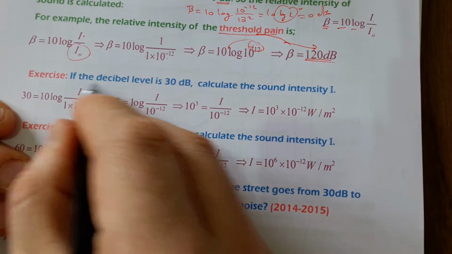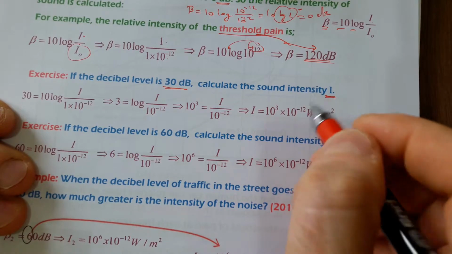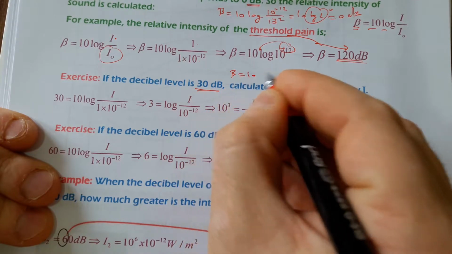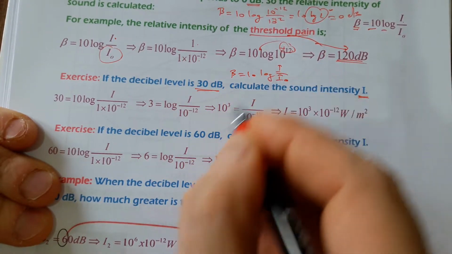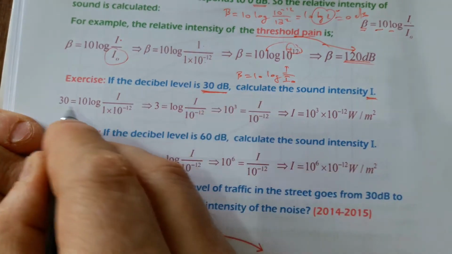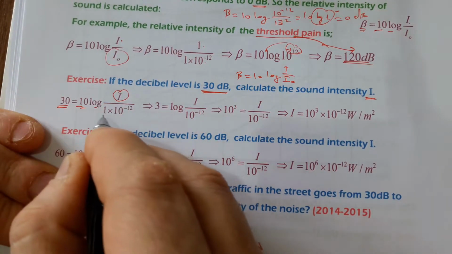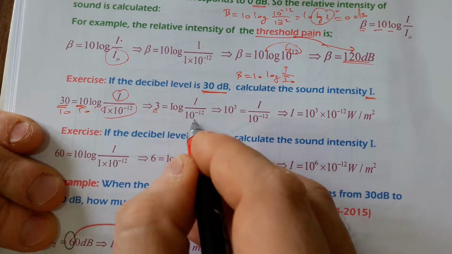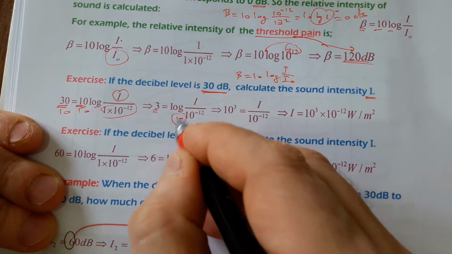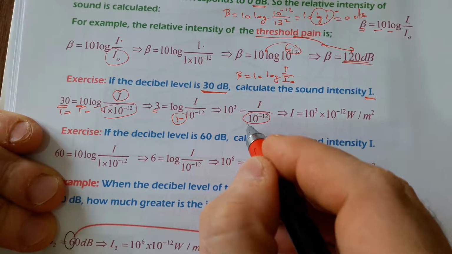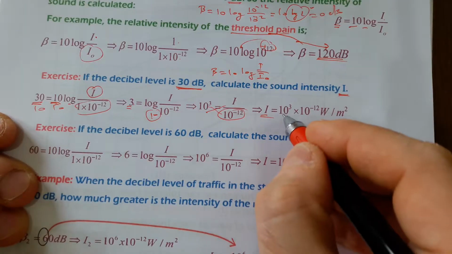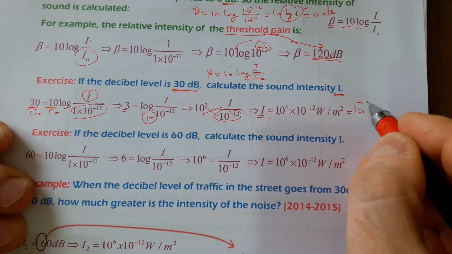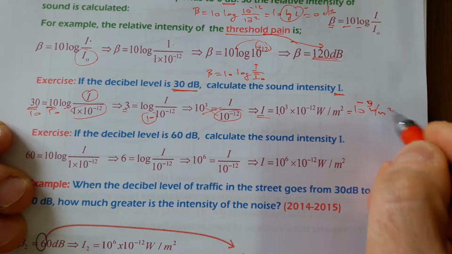Let's solve another example. If the decibel level is 30 decibel, calculate the sound intensity I. The equation is beta is equal to 10 logarithm I over I0. The decibel level is given as 30, so 30 equals 10 logarithm I over I0, where I0 is 10 to the power minus 12. Divide by 10, so 3 becomes logarithm I over I0. We know the base is 10, so 10 to the power of 3 becomes I over I0. I0 is 10 to the power minus 12. Cross multiply them to calculate the sound intensity: 10 to the power 3 times 10 to the power minus 12, which becomes 10 to the power of minus 9 watt per meter square.